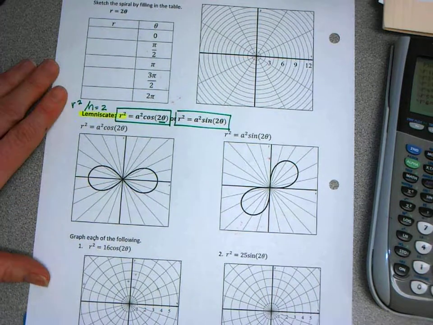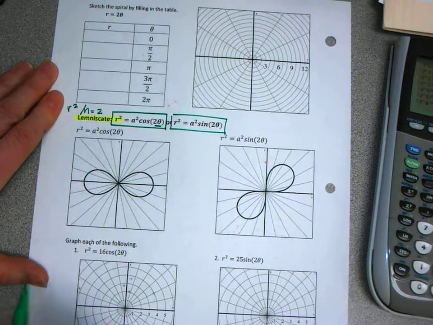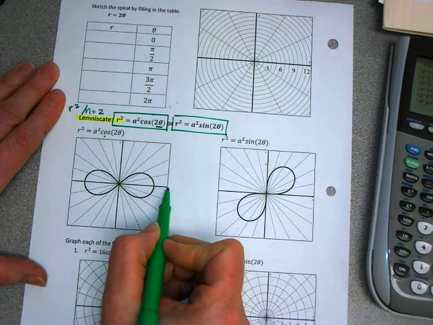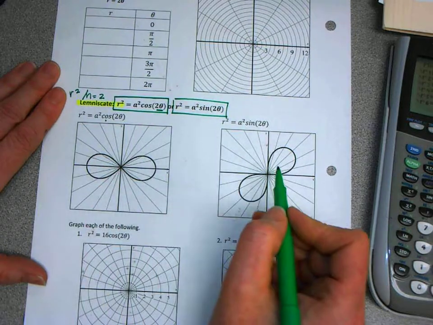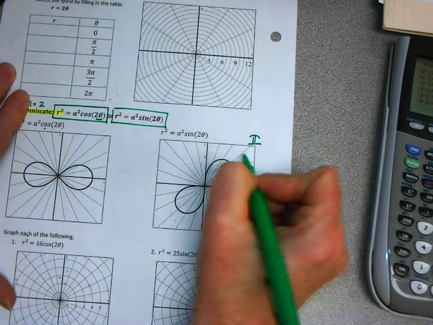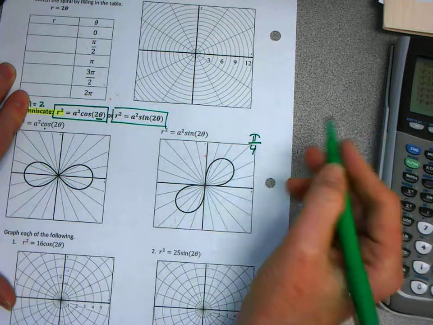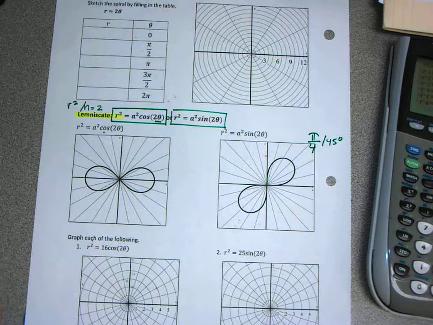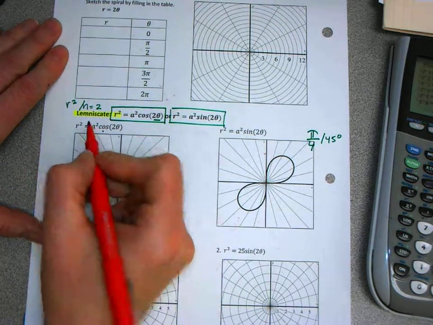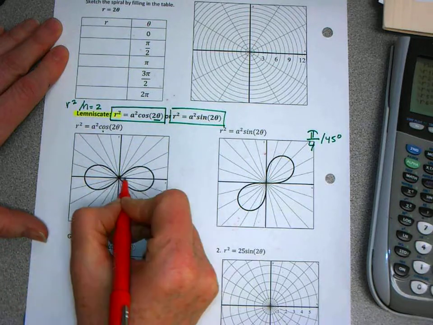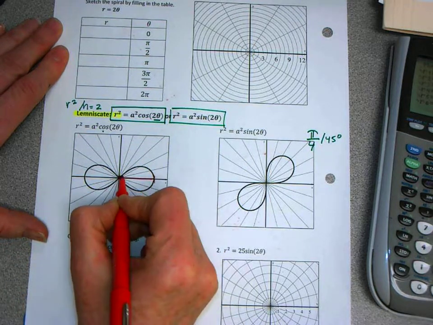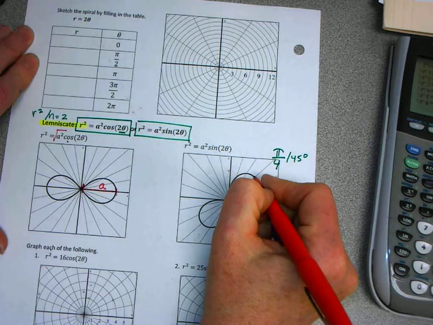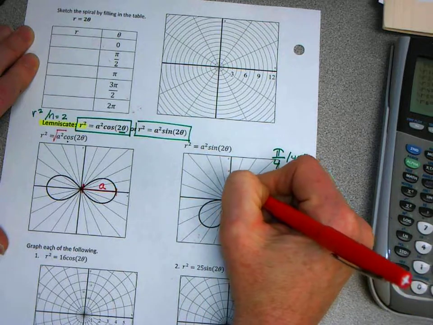Well, what does it look like? It looks like an infinity sign, or figure 8. We see the correlation that when you have a cosine graph, it's anchored on the x-axis. When it's a sine graph, it's always anchored on the line pi over 4, or 45 degrees. Now, how does the a value come into play? Well, let's look. What it is, a squared. Then from the origin to the end here will be the value a, the square root of this term, whatever it is. So the length here to here is also a.